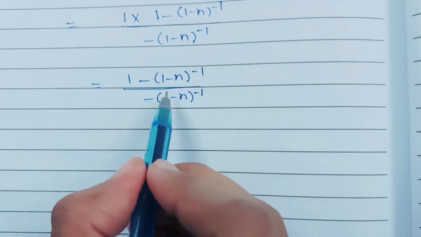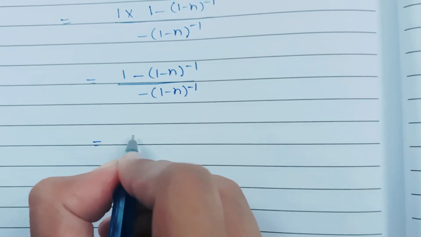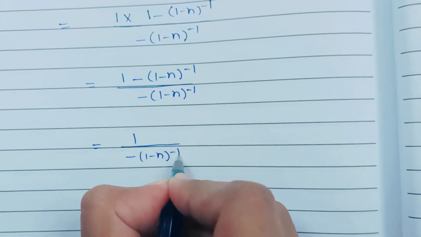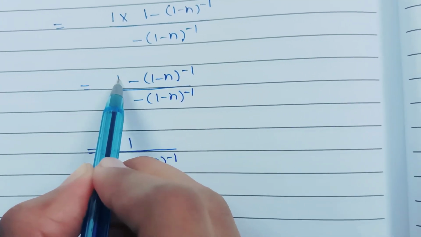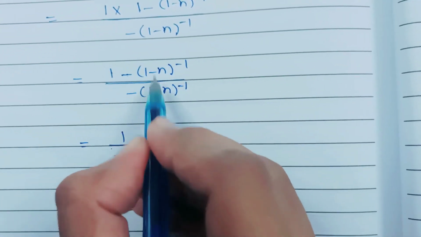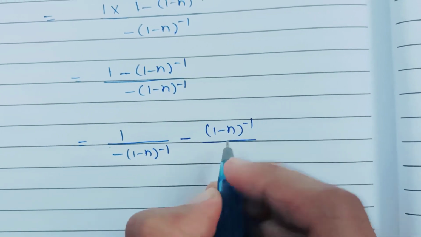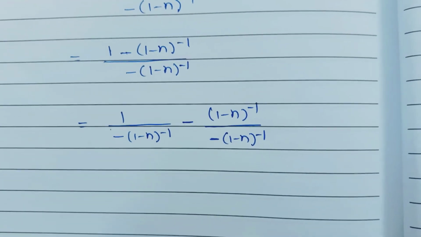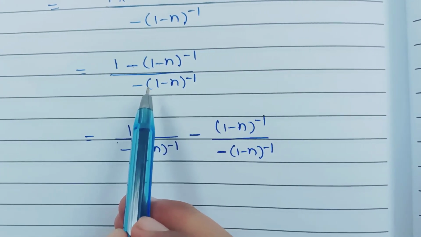Now I will separate these terms. I will write 1 over minus 1 minus n raised to power minus 1, which means I will write the denominator with 1 separately, and then this minus sign, and then with this term 1 minus n raised to power minus 1 over minus 1 minus n raised to power minus 1. I have separated both terms of the numerator with the denominator.